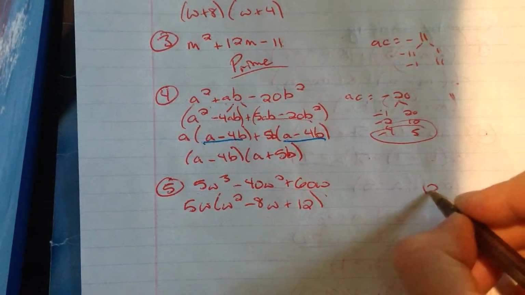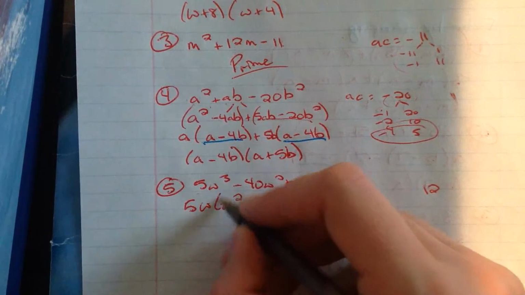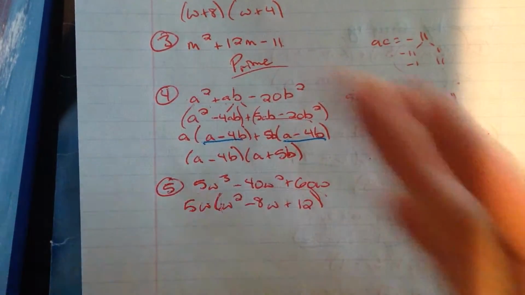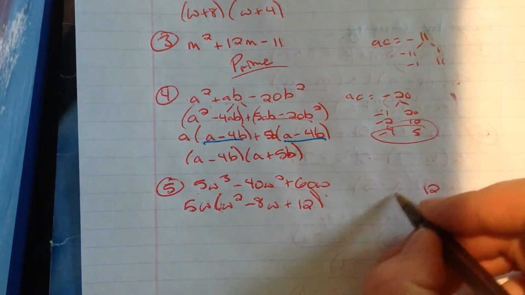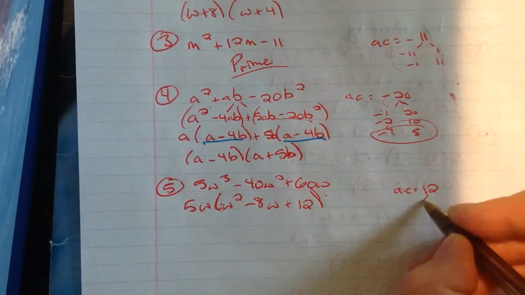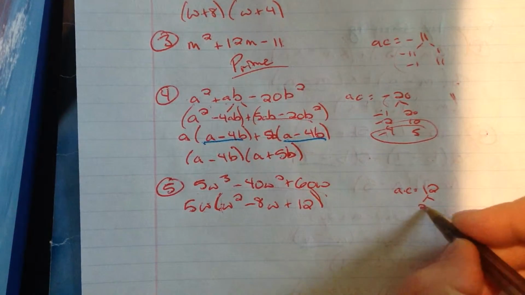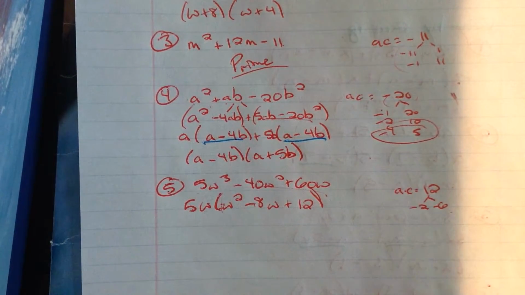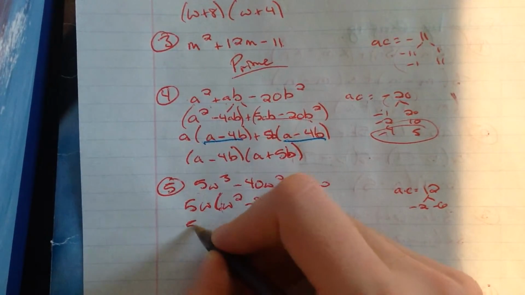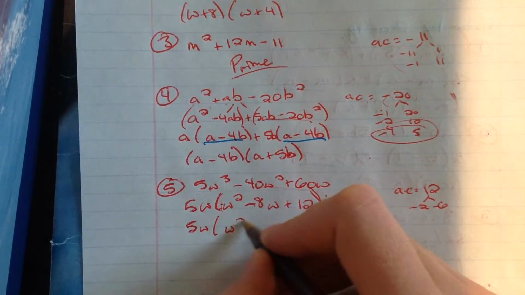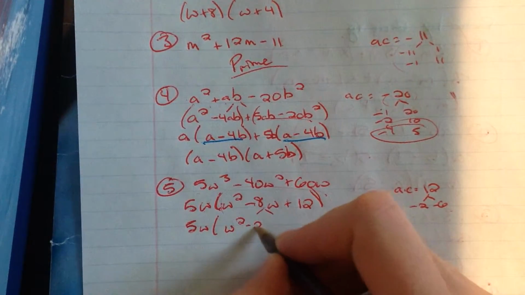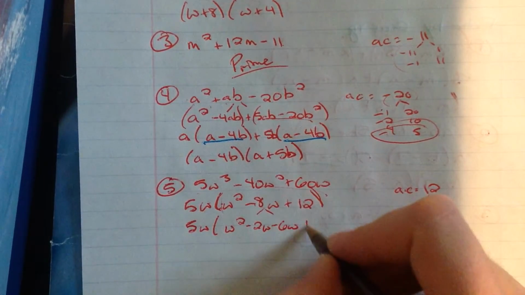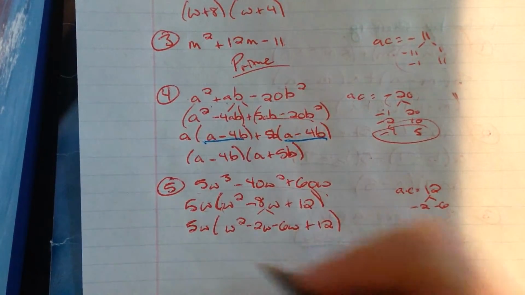Factors of 12, because a times c, we're just working on here, the 5w is just out front. We'll remember him in a minute. We could do 2 and 6, both negatives, to get -8, and multiplying these together, you get positive 12. So I have 5w out front, w squared minus 2w minus 6w plus 12.